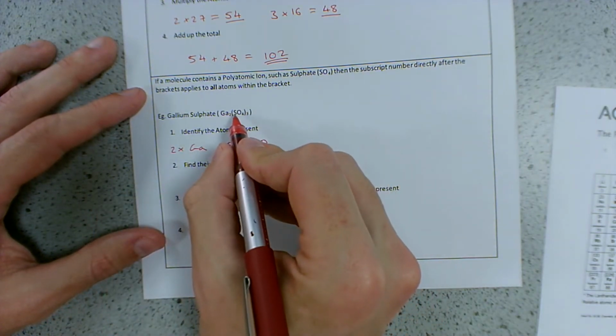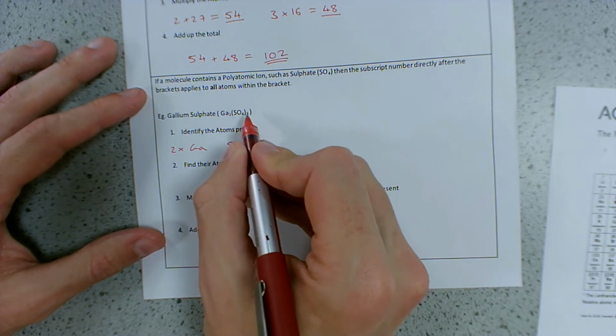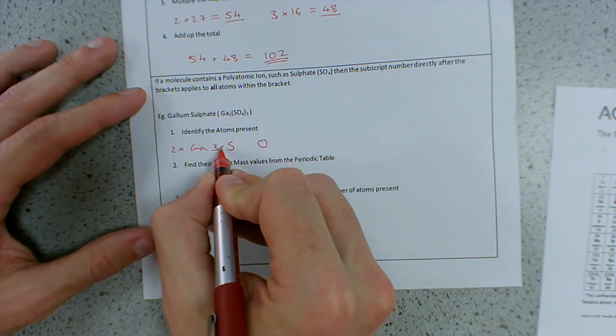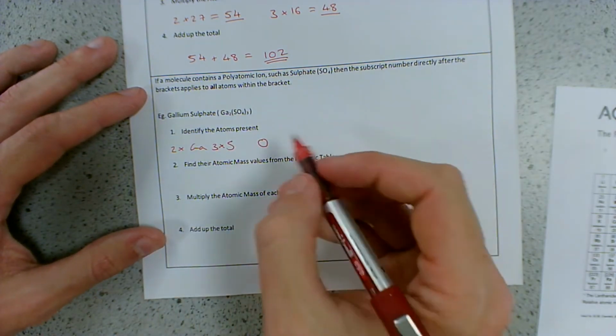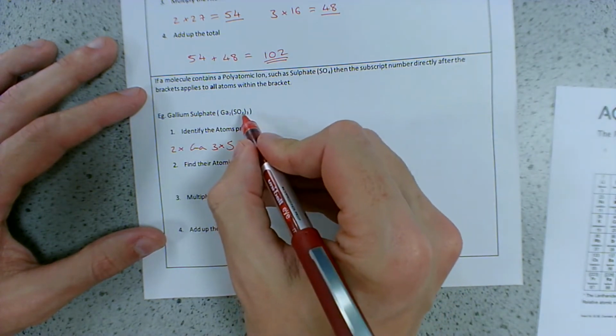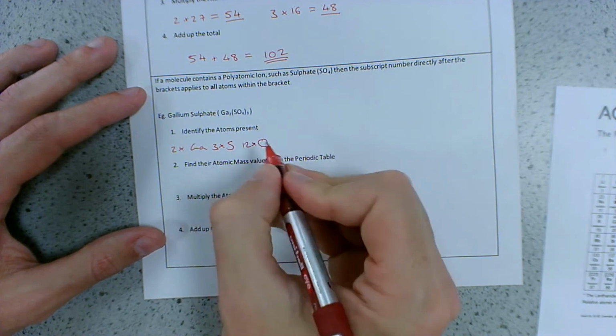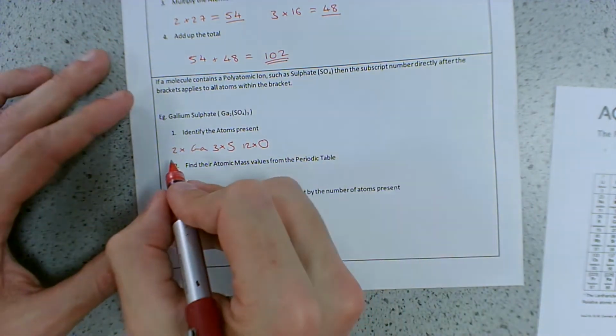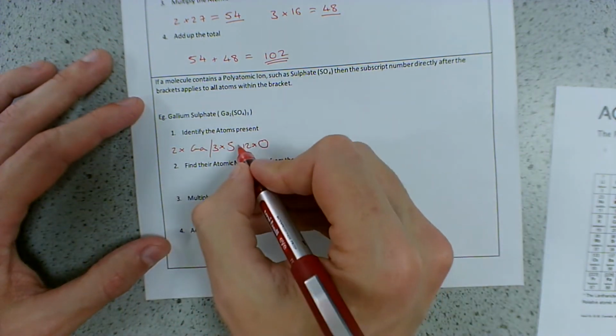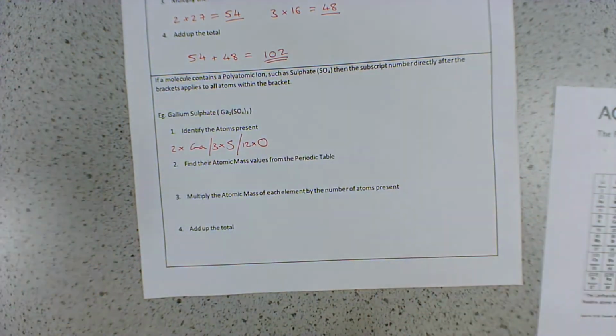The sulfur, we have 1 in the bracket, but we've got 3 lots of the bracket, so we're going to have 3 lots of sulfur. And the oxygen, we've got 4 in the bracket, but we've got 3 lots of the bracket, so that's going to be 12 in total. So we've got 2 galliums, 3 sulfurs, 12 oxygens.